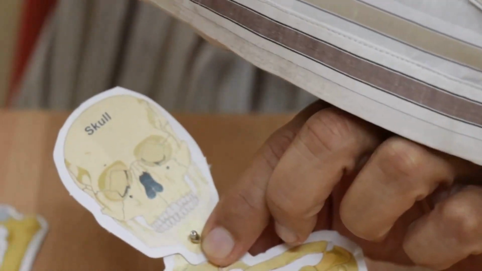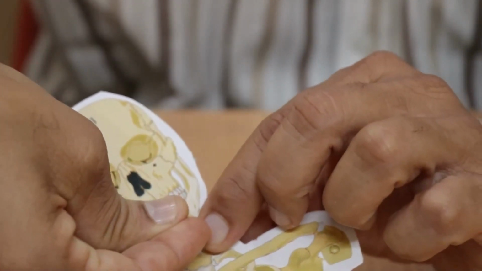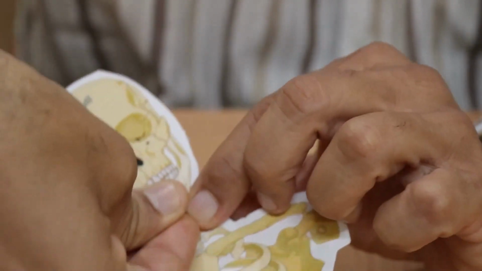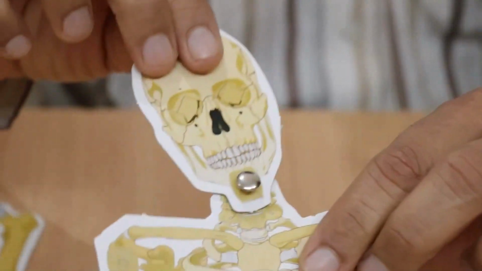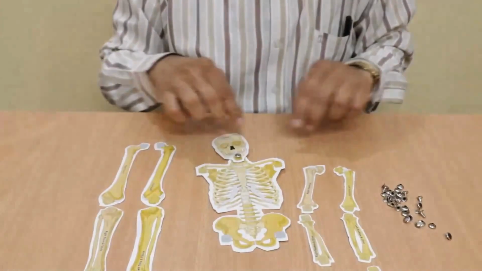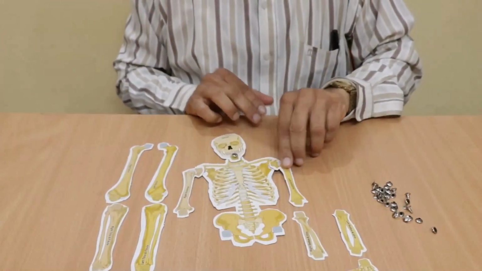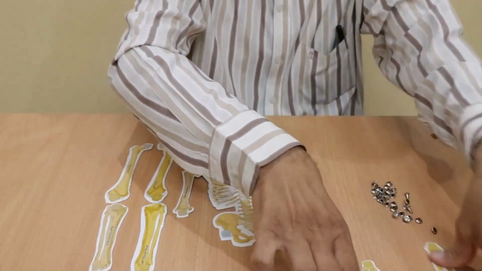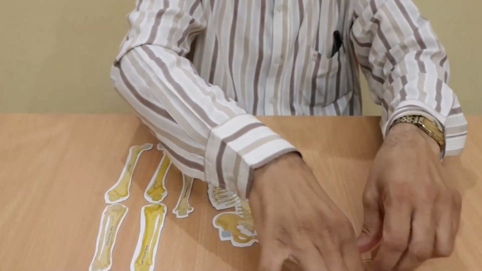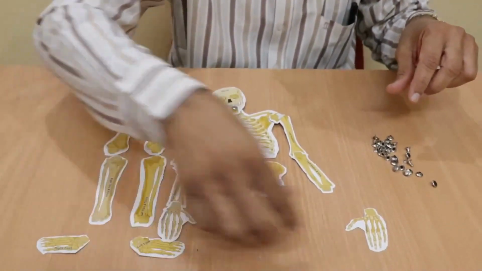I will place a cap on top of it. So one joint is made. This way you will join this here, then same two here and here, and your hands again here and here.